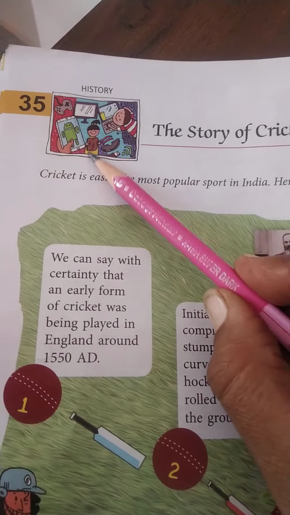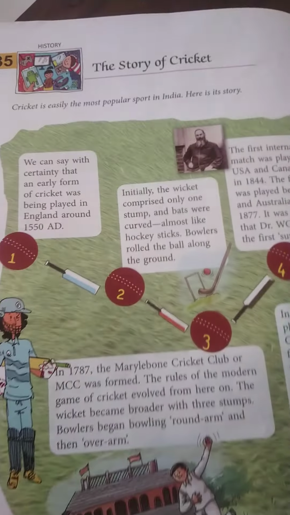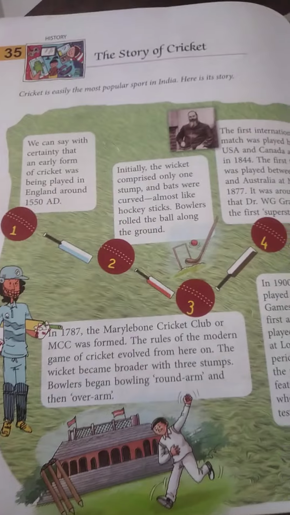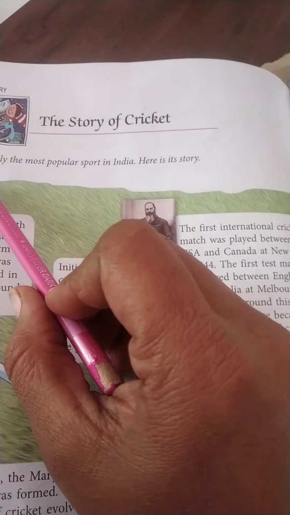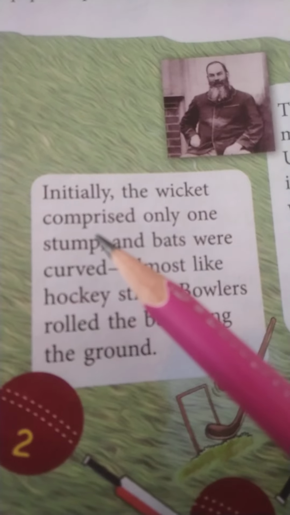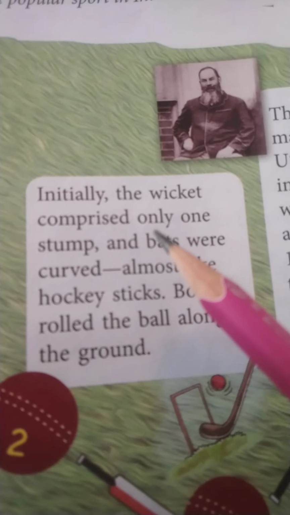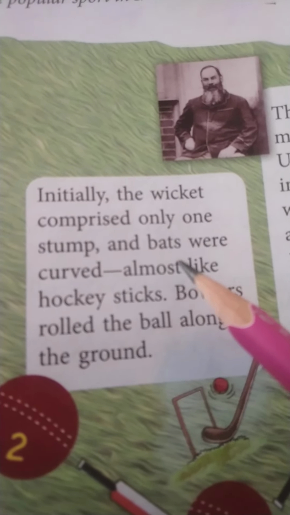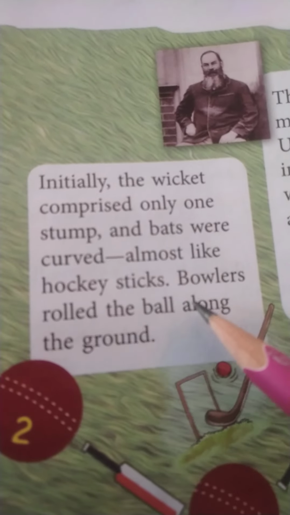So lesson number 35, the story of cricket for today. This is page number 80 and 81, and we will end our lesson. Cricket is easily the most popular sport in India. This is the story of cricket. We can say with certainty that an early form of cricket was being played in England around 1550 AD. And initially the wicket comprised only one stump and the bat was curved, almost like a hockey stick.